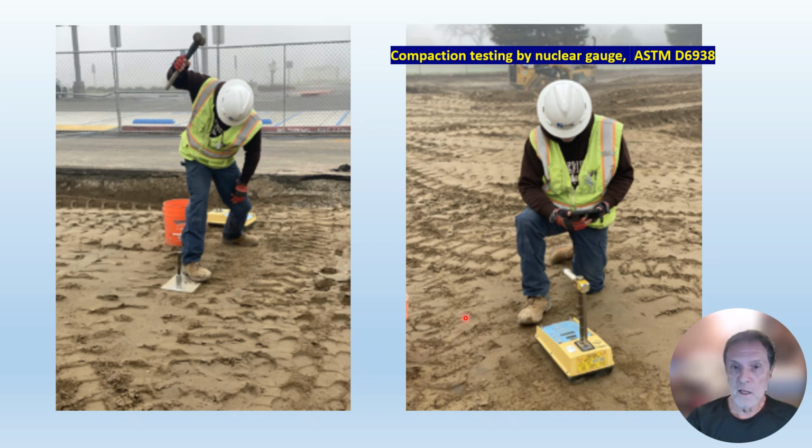Here's what a soils technician can use to test engineered fill. This is compacted fill under here. He drives a stake through this plate and punches a hole in the fill, usually 6 inches or so deep. Then he sticks this nuclear gauge with a probe that goes into the hole. The probe has a radioactive element, cesium usually, that gives you readings of moisture and density and gives you a digital readout, which you then record as percent compaction. So it's really quick and fast and reliable.